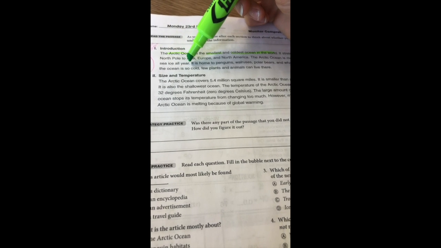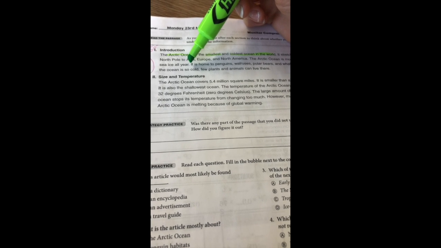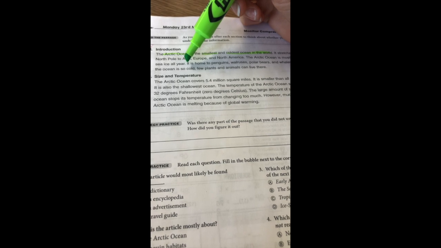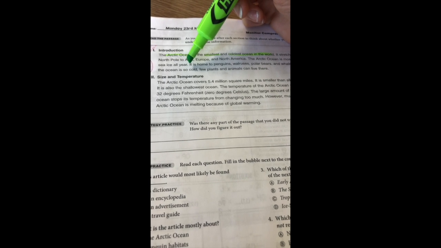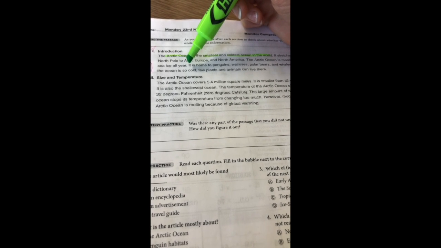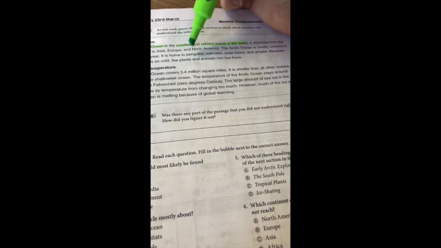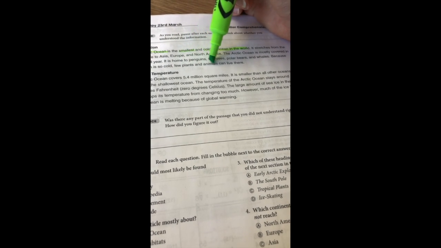Okay, and it says here, the Arctic Ocean, we're going to keep reading. The Arctic Ocean is mostly covered in sea ice all year. So that tells us that if you were to go visit it, imagine what it might look like. Probably would be white and solid. When we think of an ocean, sometimes we think of a big blue ocean. But the Arctic Ocean is mostly covered in sea ice. So if you went to visit it, it would just look like snow. It is home to penguins, walruses, polar bears, and whales. Because the ocean is so cold, few plants and animals can live there.